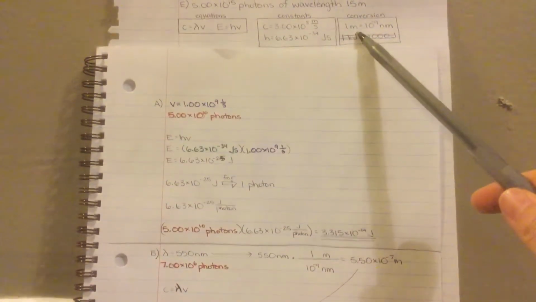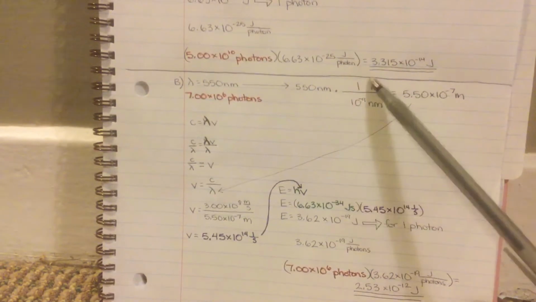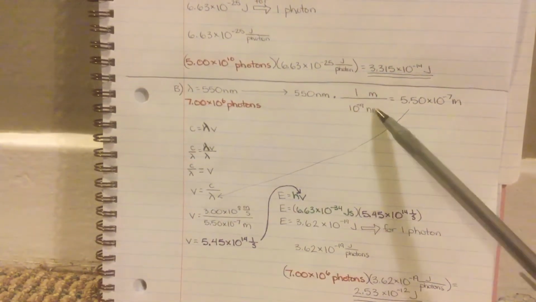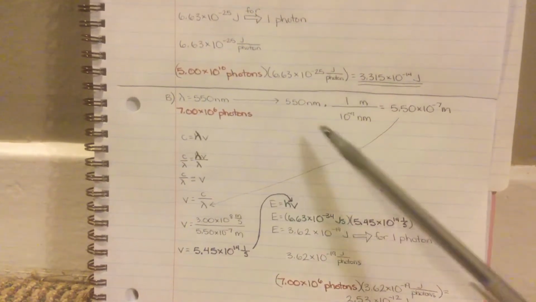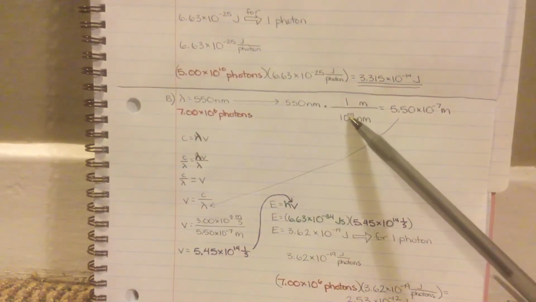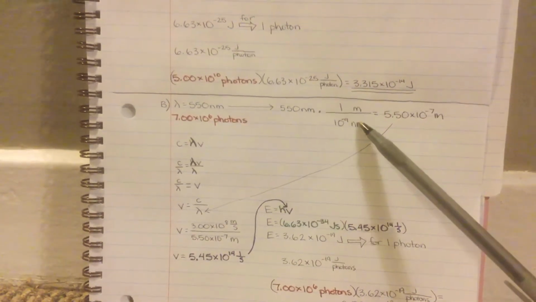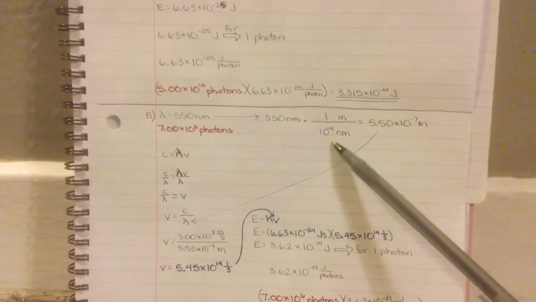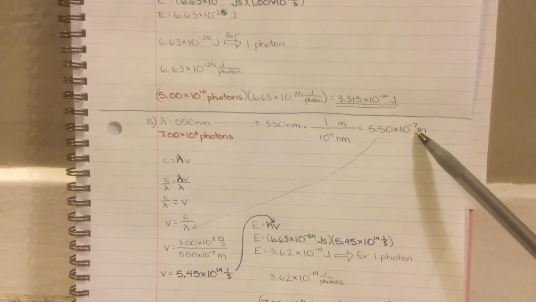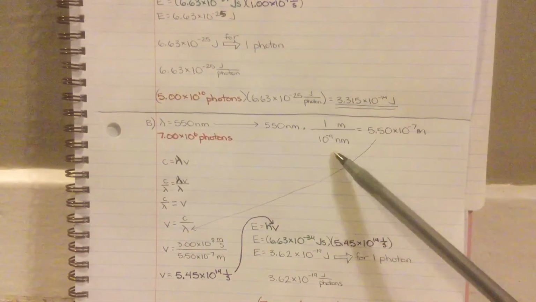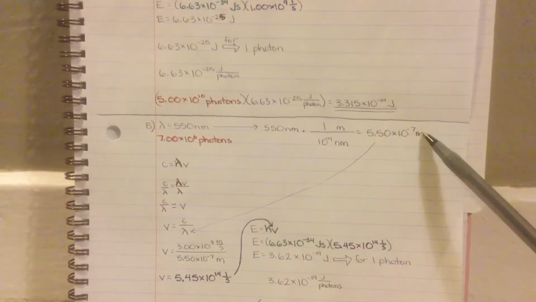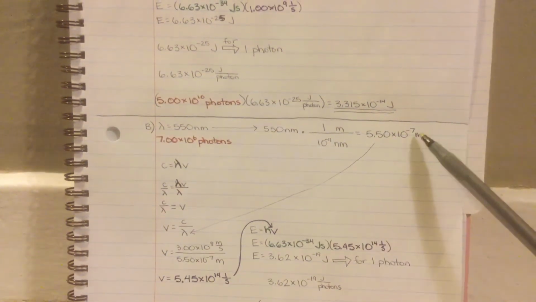So the 1's next to the M here, so we're going to put the 1 next to the M here. And that leaves 10 to the negative 9 next to the nanometers. Okay, so then we've got 550 times 1 divided by 10 to the negative 9, and that gives us this number, 5.50 times 10 to the negative 7. The nanometers here cancel with the nanometers here, leaving us with meters.